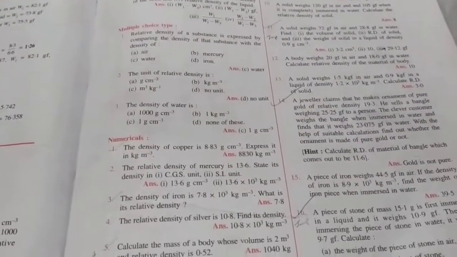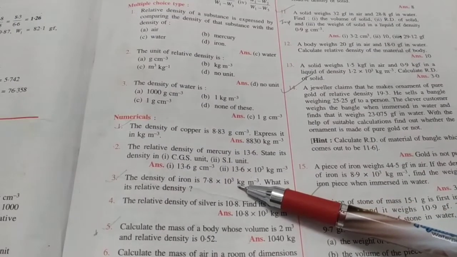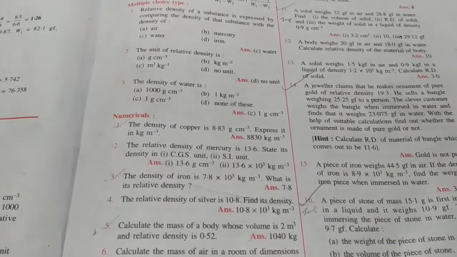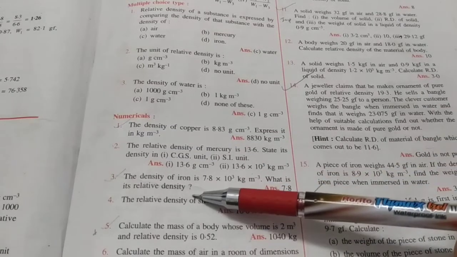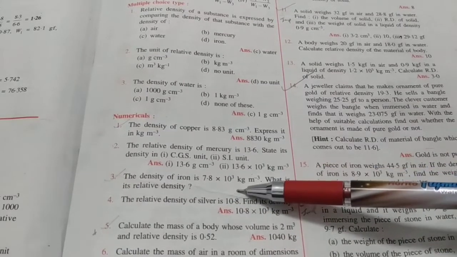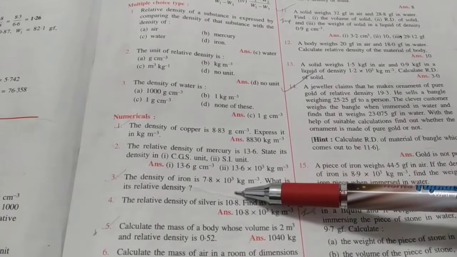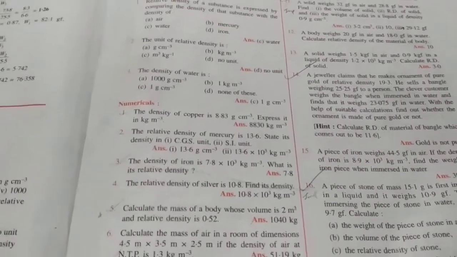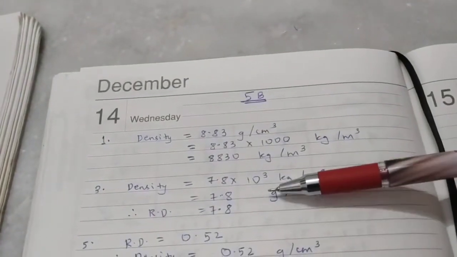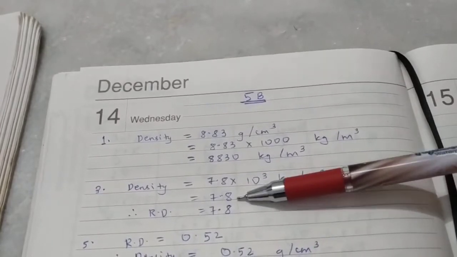The third sum, the density of iron is given in kilogram per meter cube, and they want the answer in terms of relative density. So there are two ways to solve this. One is to use the formula of relative density, that is density of iron upon density of water, which will be 7800 upon 1000. Or we can just convert the density given into gram per centimeter cube, because then if we get rid of the unit in CGS system, what is left is called the RD.